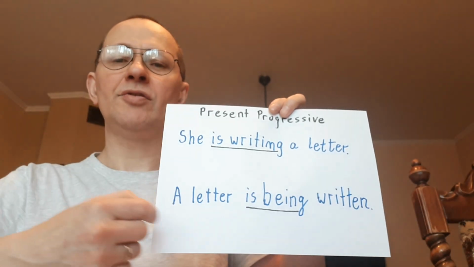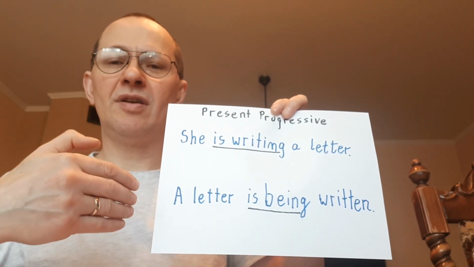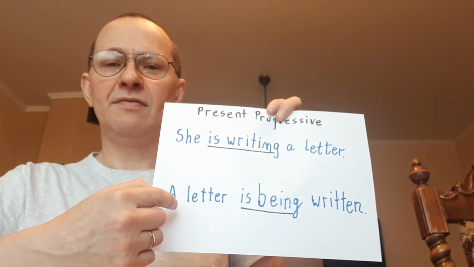So this object becomes subject, there is a transition, it moves to the front in the passive voice. That's why you call it transitive. A transitive verb such as write is transitive on account of being transferable to the passive voice. So the object can be transferred to the subject position in the passive voice.